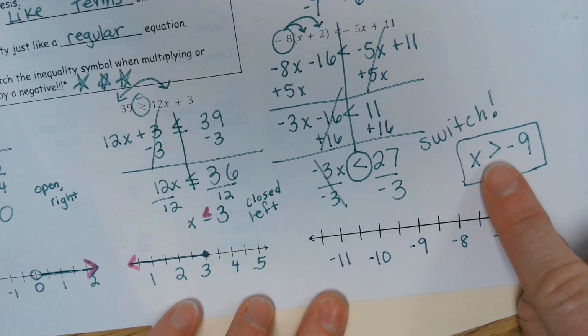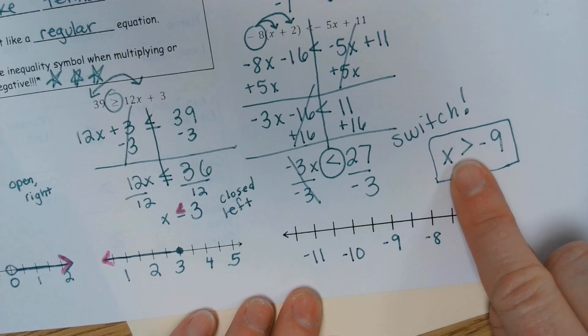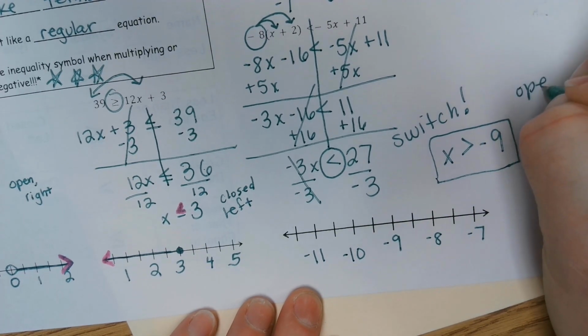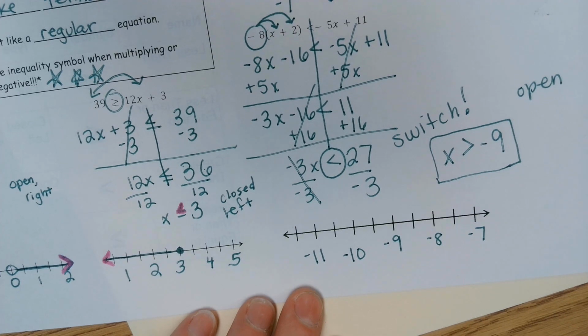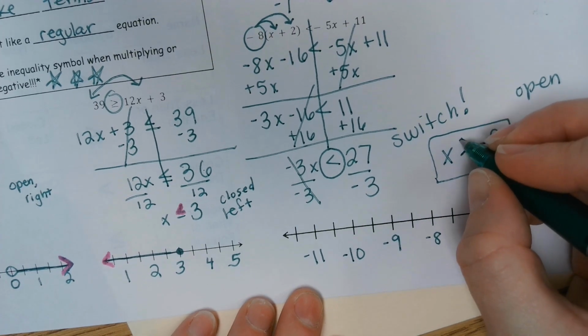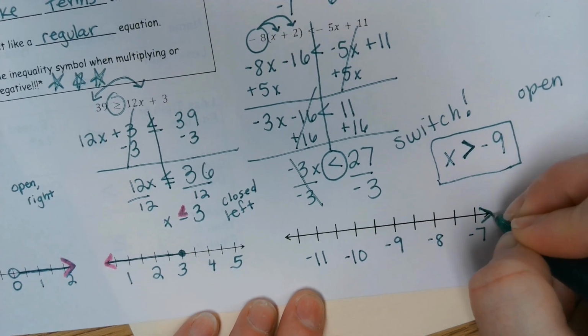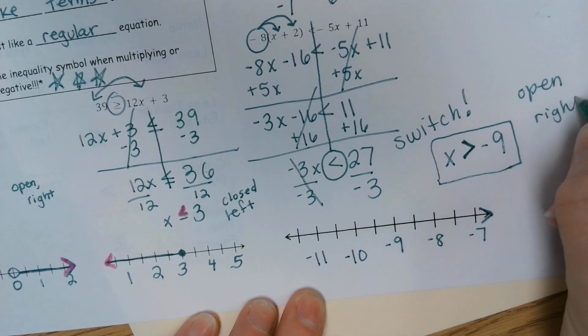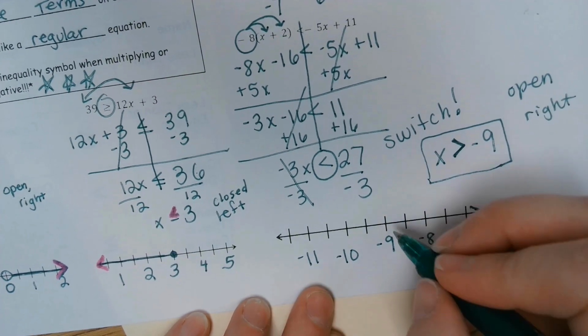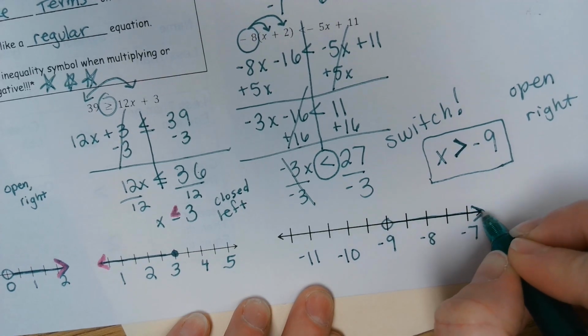What kind of circle am I going to have? Open or closed? Open. And then which direction? Which direction is that pointing? Right. So open and right.